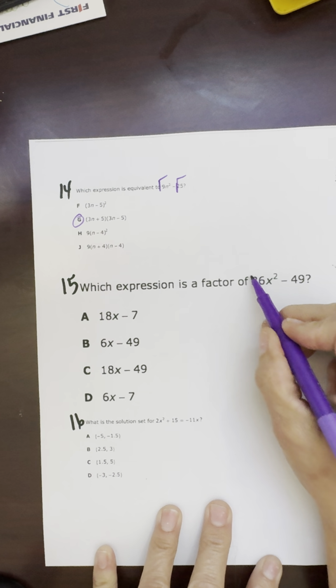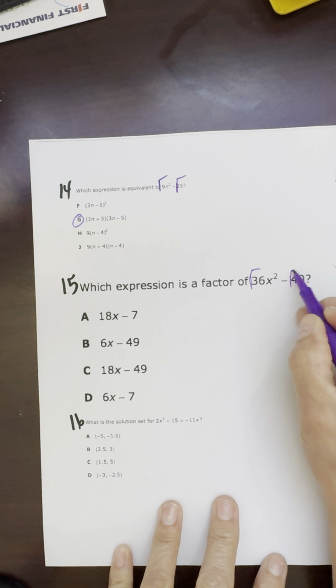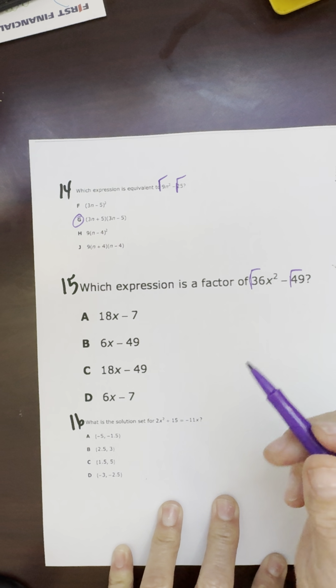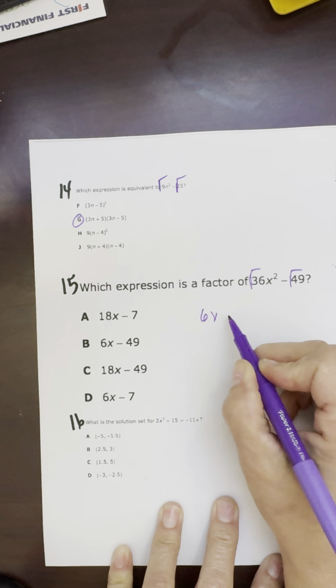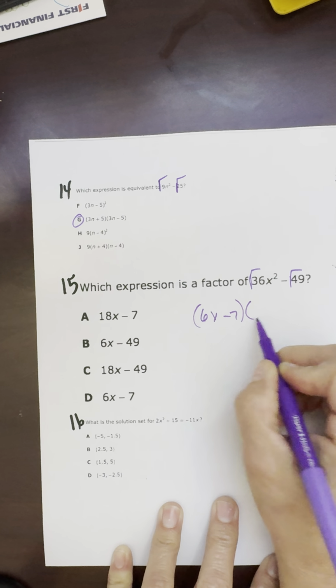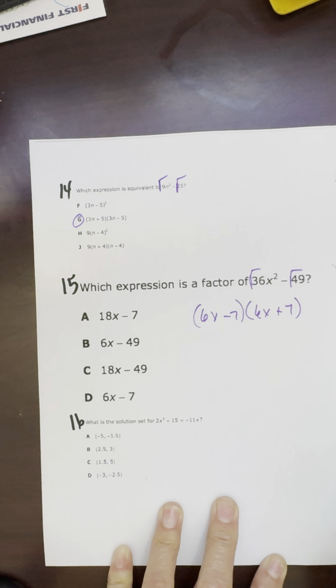Same with 15. The square root of 36 is 6, and the square root of 49 is 7. And so you're going to have 6x minus 7 and 6x plus 7. So D is your answer.